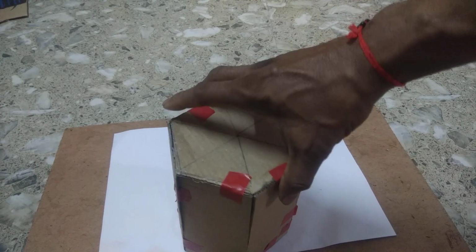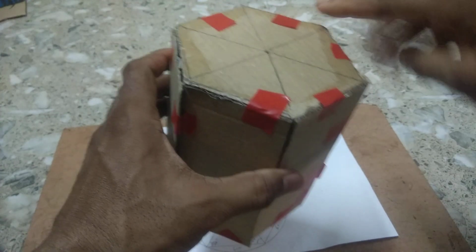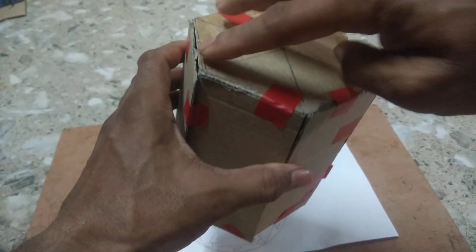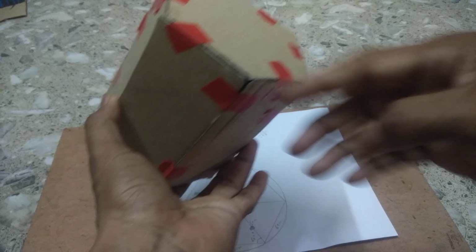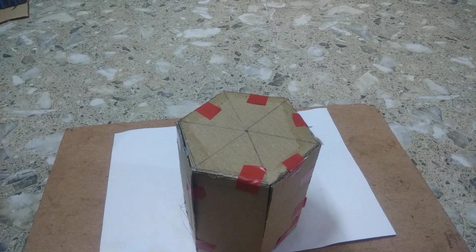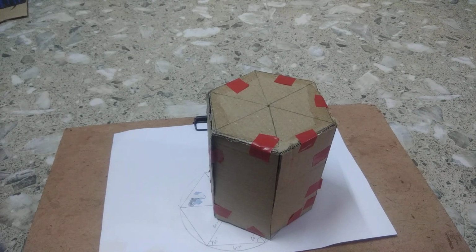Right? And how many edges are there? Let us count edges also. Edge number 1, 2, 3, 4, 5, 6, 7, 8, 9, 10, 11, 12, 13, 14, 15, 16, 17, 18. There are 18 edges in a hexagonal prism. Right? In this way, you can make a hexagonal prism very easily, and also you find how we made use of the properties of a hexagonal prism.